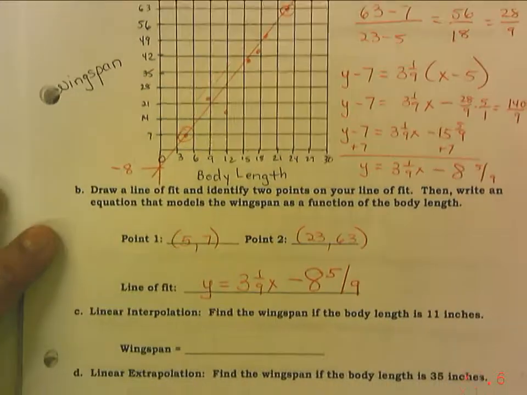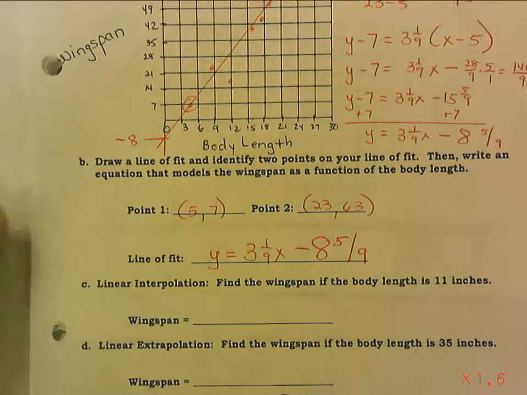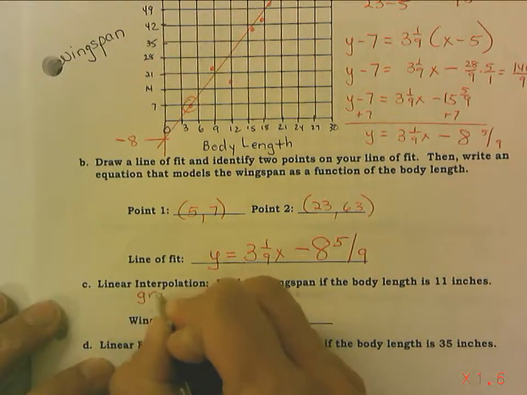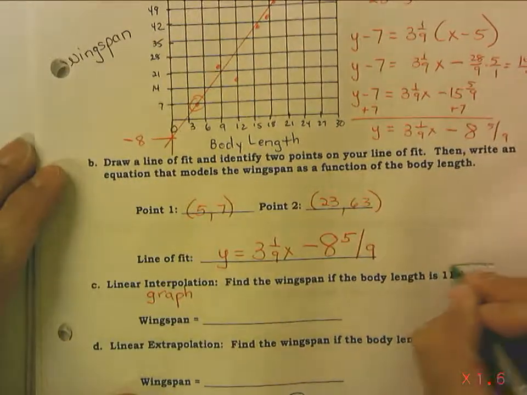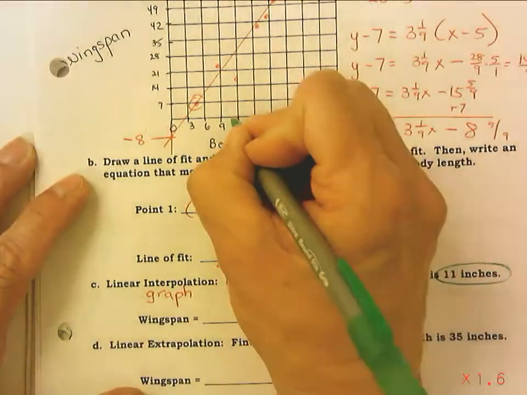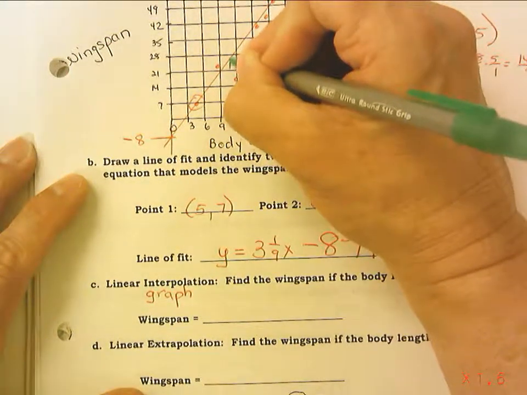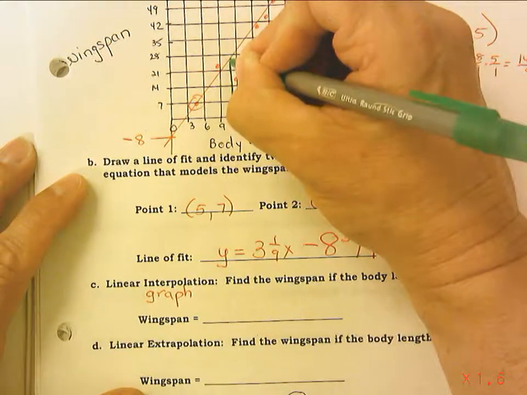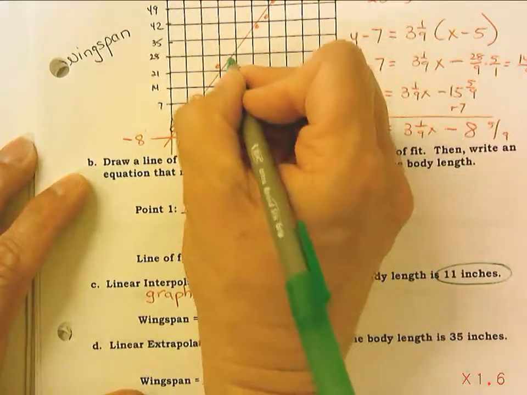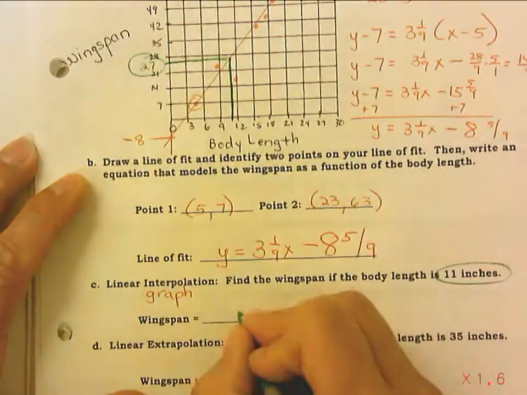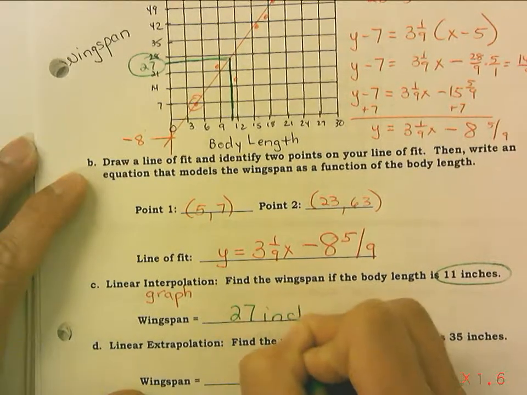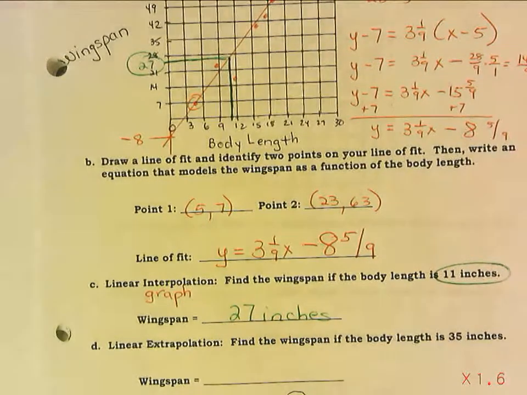Now, it's asking us to interpolate. Now, to interpolate, we use the graph. So this means I go to my graph and I find where x equals 11. So that would be right around here. I draw from 11 up to my line of fit. Then I draw from my line of fit over. So that appears to be approximately 27 inches.